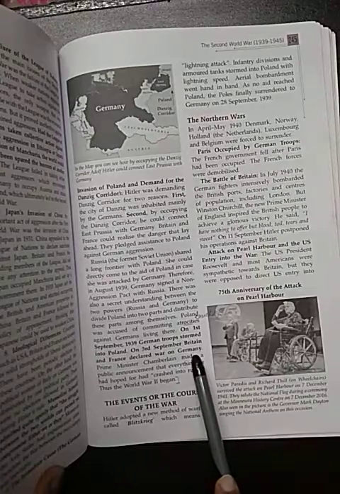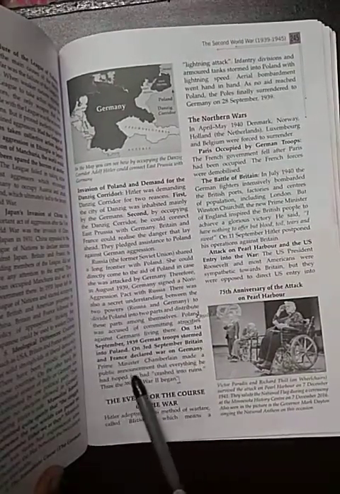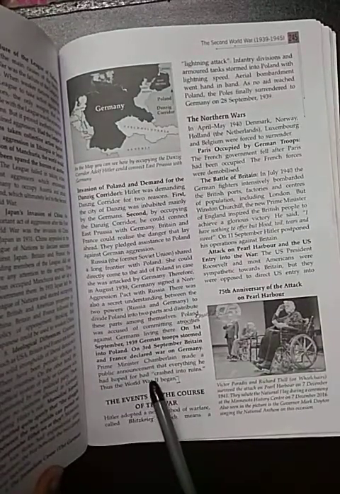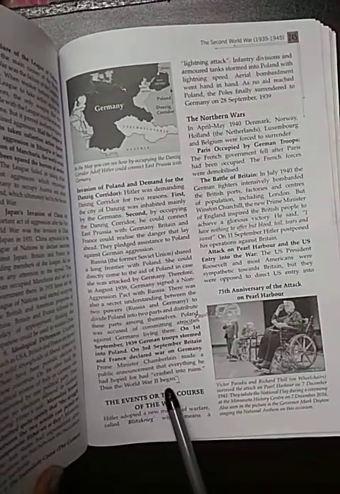On 3rd September, Britain and France declared war on Germany. Prime Minister Chamberlain made a public announcement that everything he had hoped for had crashed into ruin, and thus World War II began.